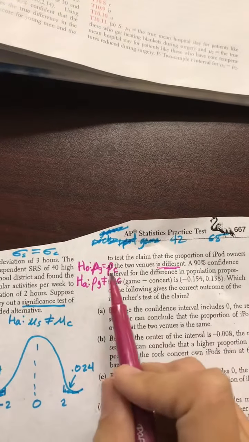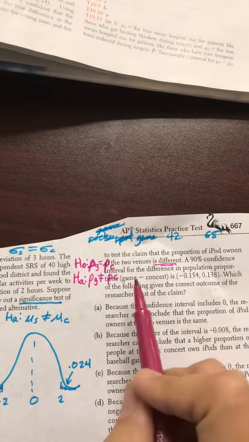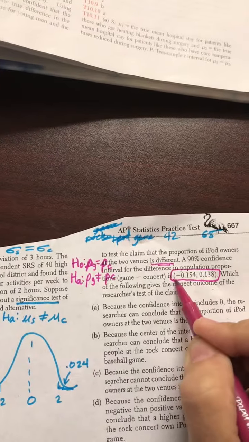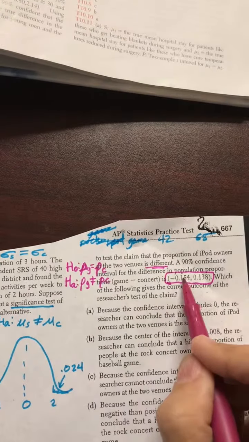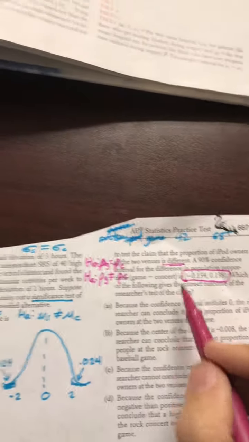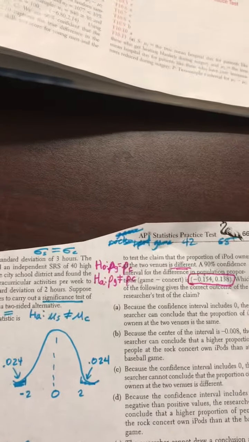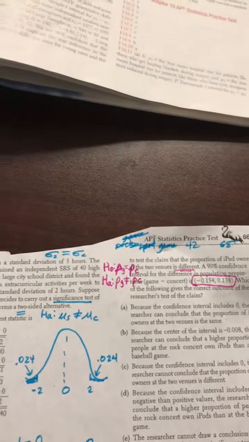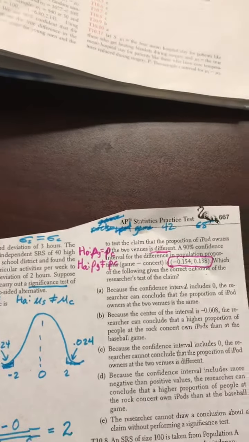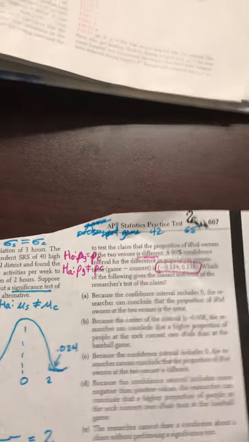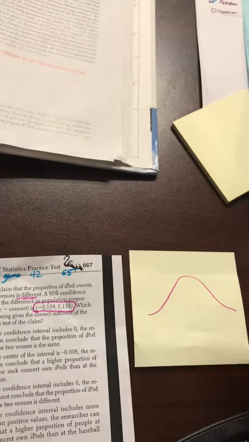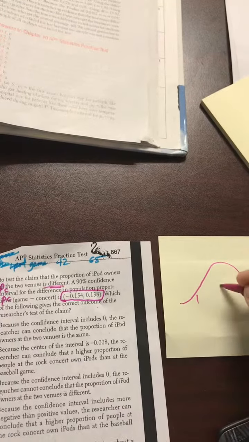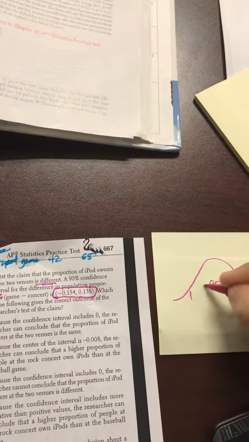So a 90% confidence interval for the difference in the population was produced, and this is what we ended up getting. So the problem here is, notice the number 0 fell in there. So again, what the calculator is doing is taking the data you gave it and throwing out a confidence interval and saying that you're confident that whatever the interval is, it falls somewhere in here.